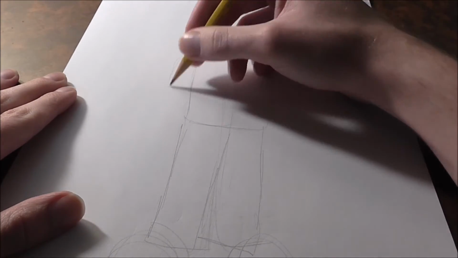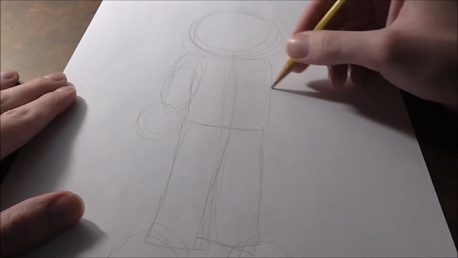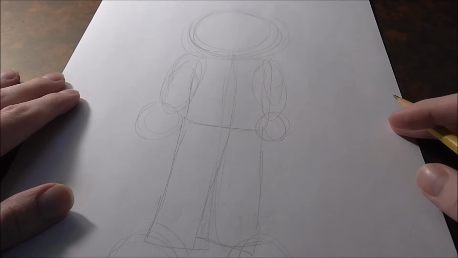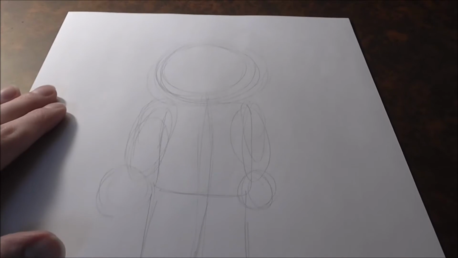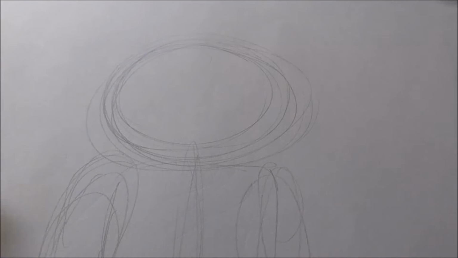And then he'll have an arm that is just an oval going down here like this with a hand. His other arm will be about here. His hand will be kind of behind his jacket there. And that's pretty much it for the gesture. Again, super easy, super quick. So I'm going to zoom in here and we're going to jump into his face.